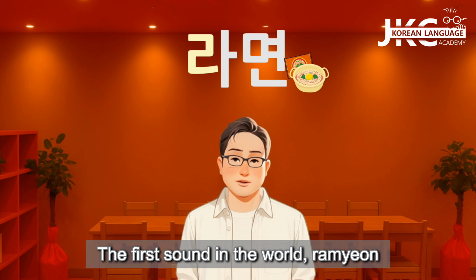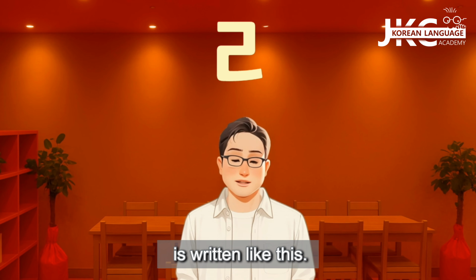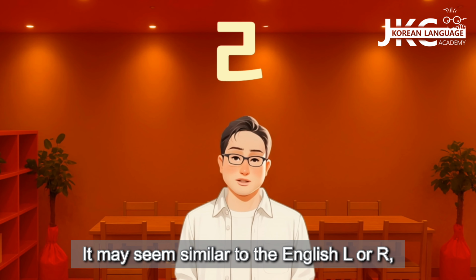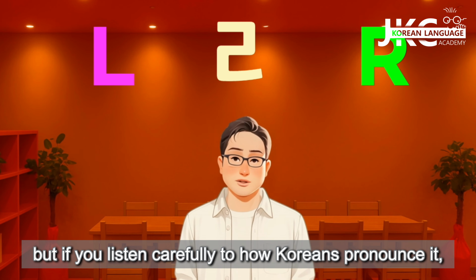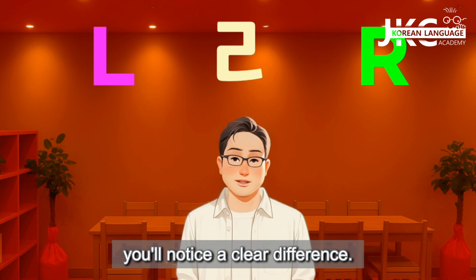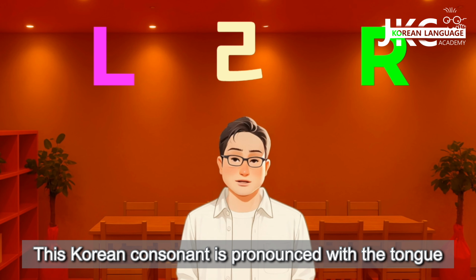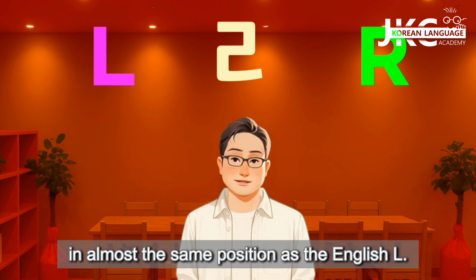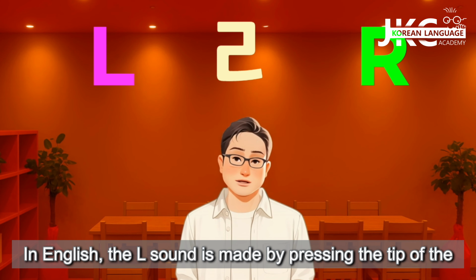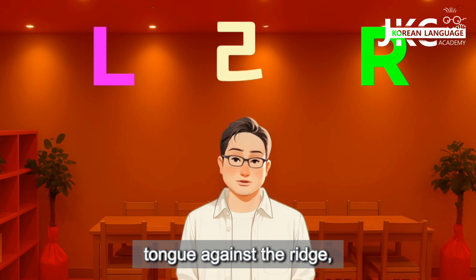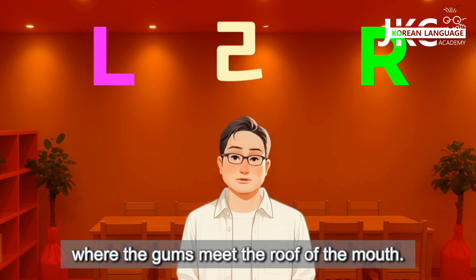The first sound in the word ramyeon is written like this. It may seem similar to the English L or R, but if you listen carefully to how Koreans pronounce it, you'll notice a clear difference. This Korean consonant is pronounced with the tongue in almost the same position as the English L. In English, the L sound is made by pressing the tip of the tongue against the ridge, where the gums meet the roof of the mouth.